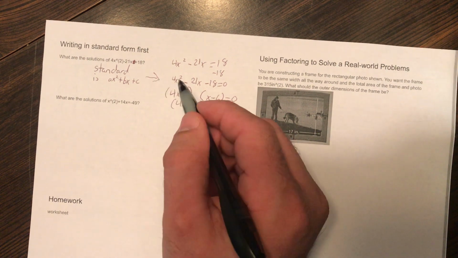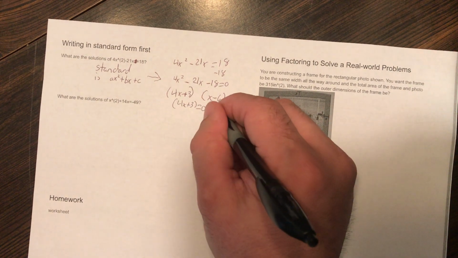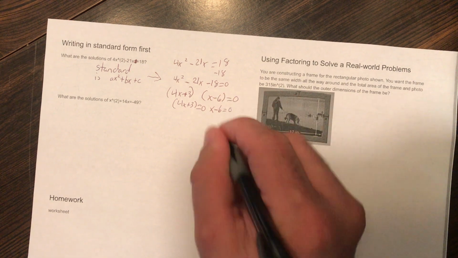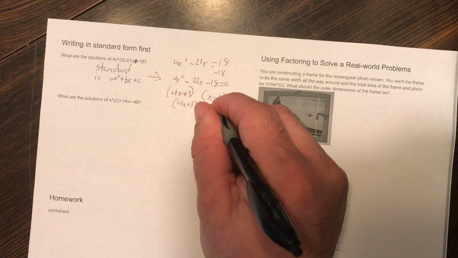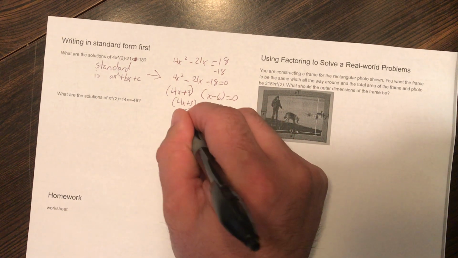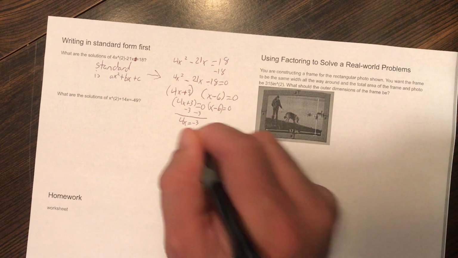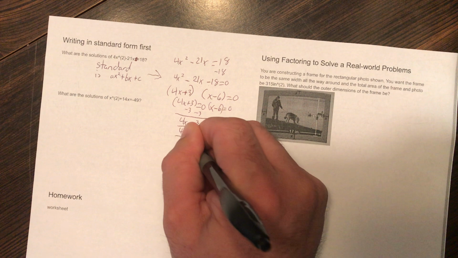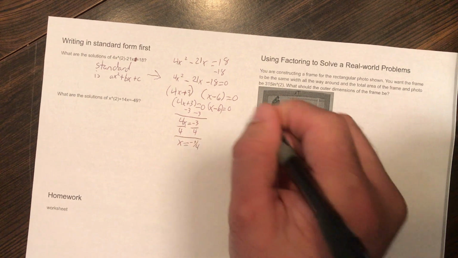Which is then that form. Okay, now we got these set equal to 0. Some of you guys are probably way ahead of me now. This one, I got a minus 3. You're going to have 4x equals negative 3. Then you're going to divide by 4. You're going to get x equals negative 3 over 4.